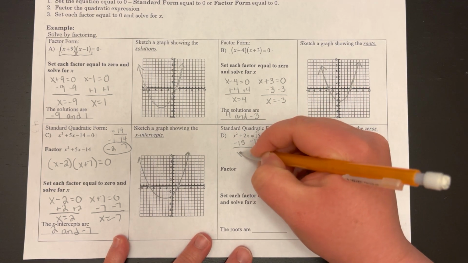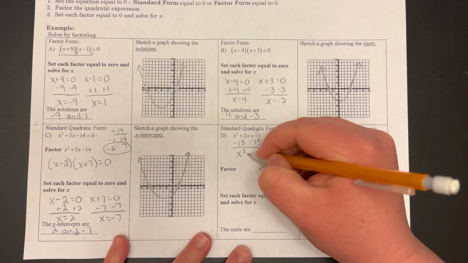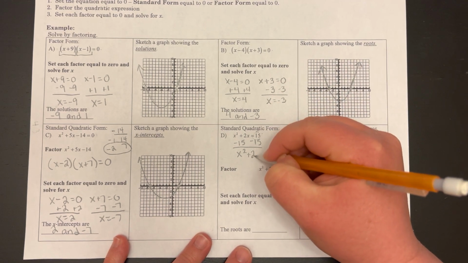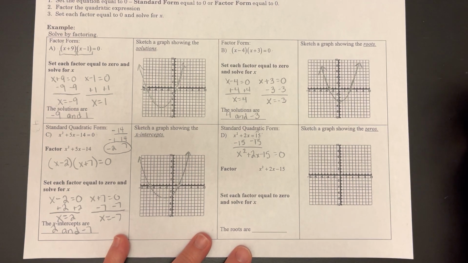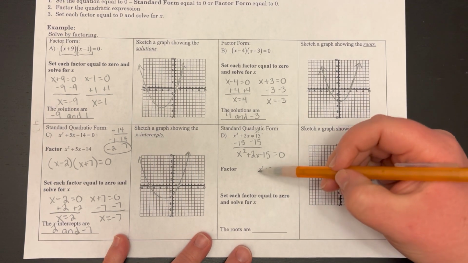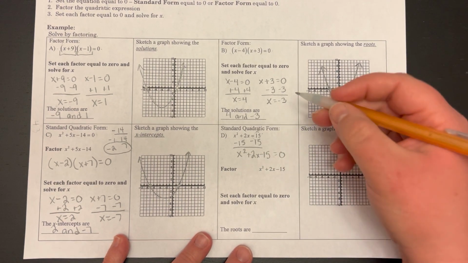So now I have x squared plus 2x minus 15 equals 0. Now it's in standard form and I can factor it. Once again, a is equal to 1, so I can use the big X.